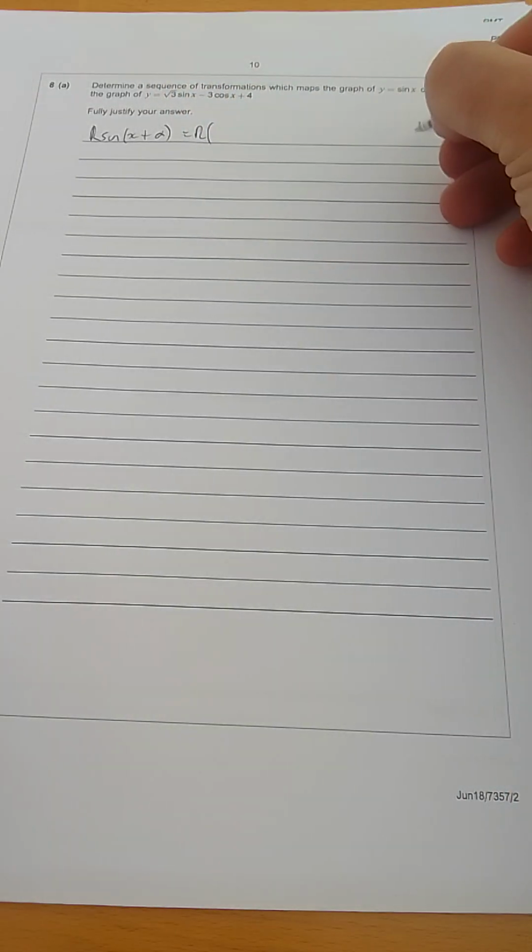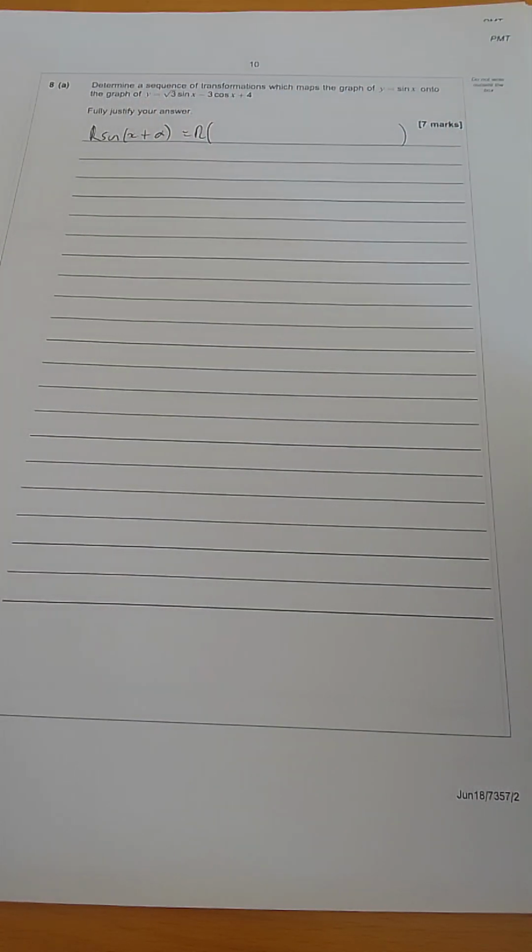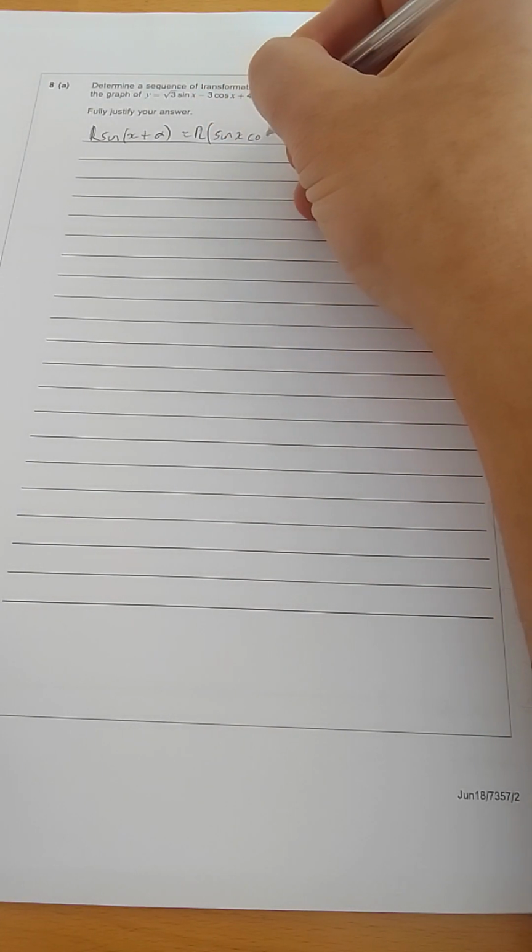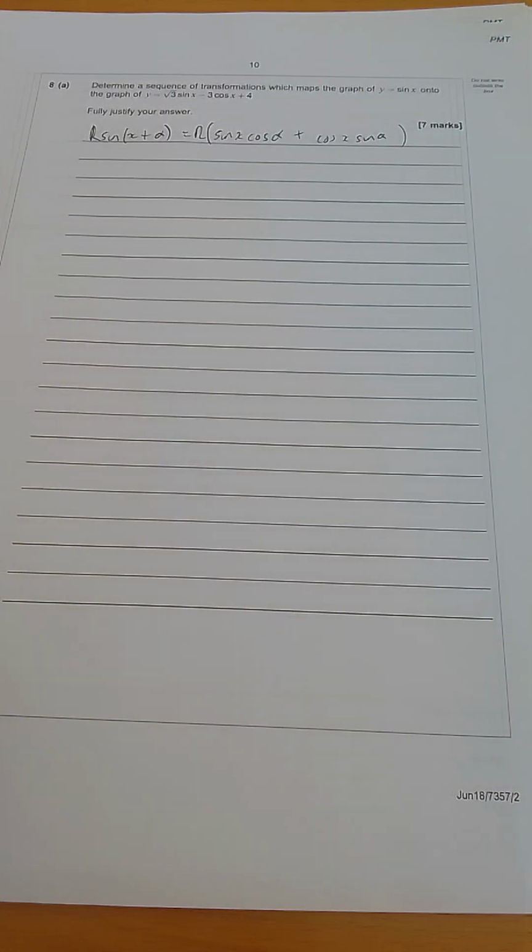So if we were to think about r times sine x plus alpha, let's use the addition angle formula on sine x plus alpha. It would be r times sine x cos alpha plus cos x sine alpha.